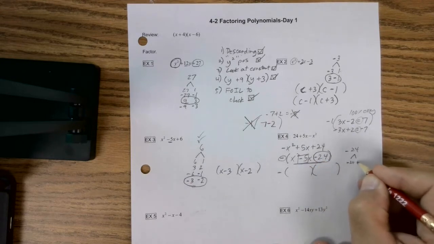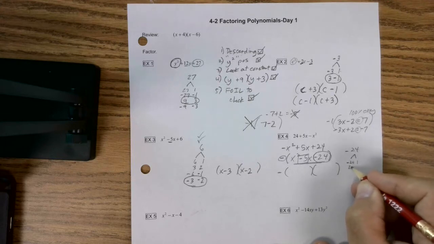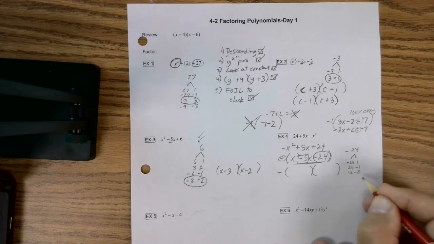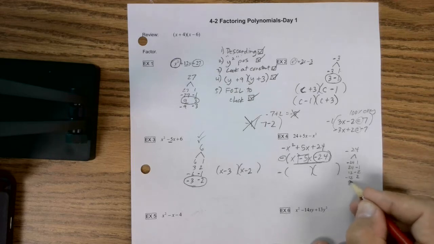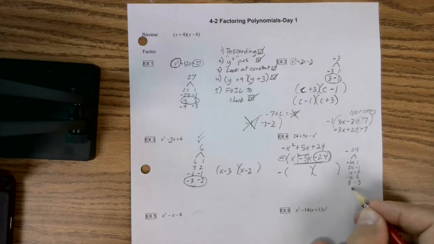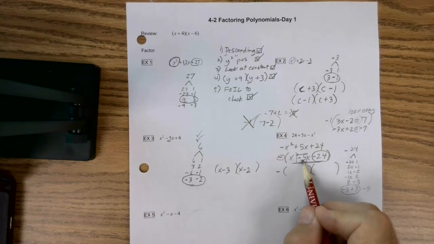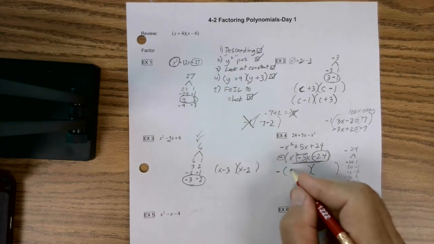So negative 24 and 1, no. 24 and negative 1, no. 12 and negative 2, no. Negative 12 and positive 2, no. 8 and negative 3, ooh, I'm getting close. That's a positive 5. Negative 8 and 3, ding, ding, ding! See, if I added those together, I'd get negative 5, and that's what my target is. That's my goal. So now I know what to put in here.